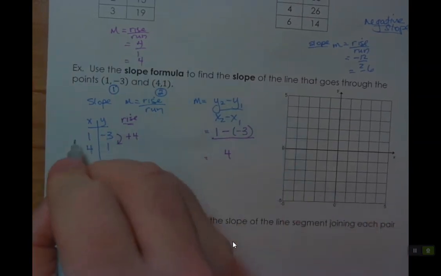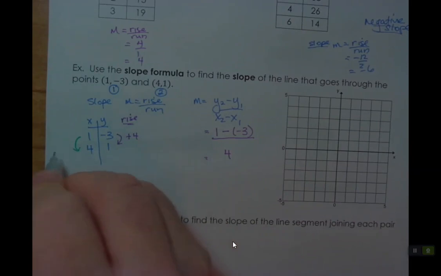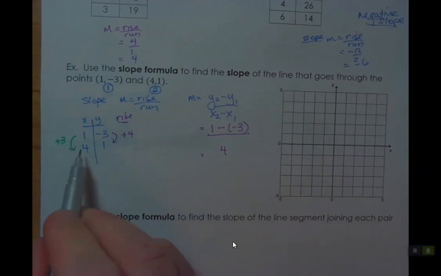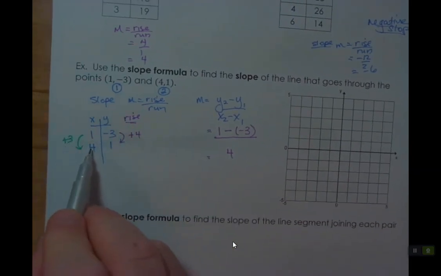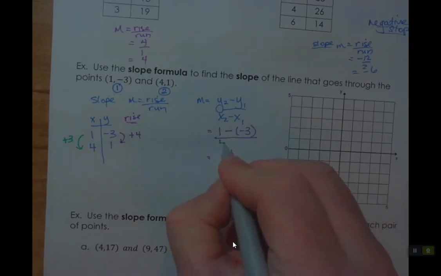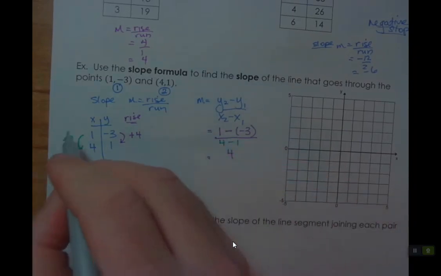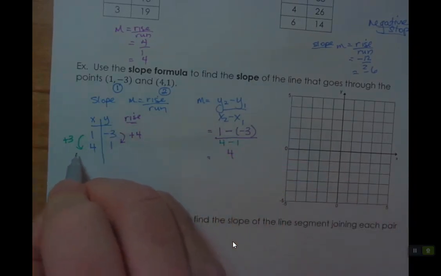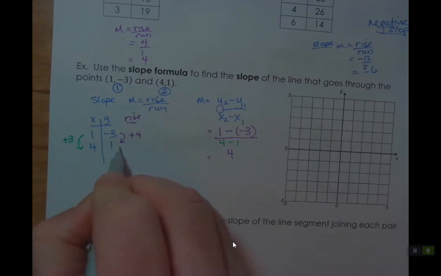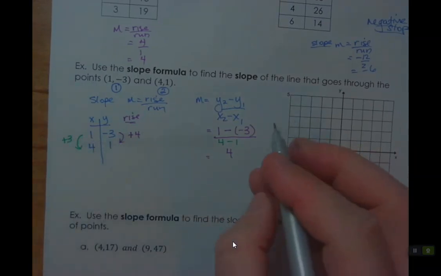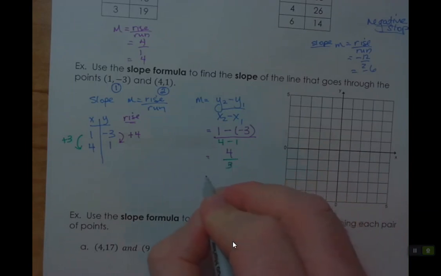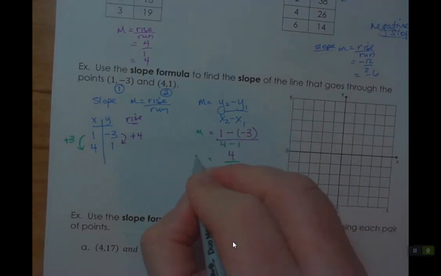Same thing here. That's +3. Well, another way of getting 3 is 4 minus 1. So this being the second point, this being the first point. So there's my slope.